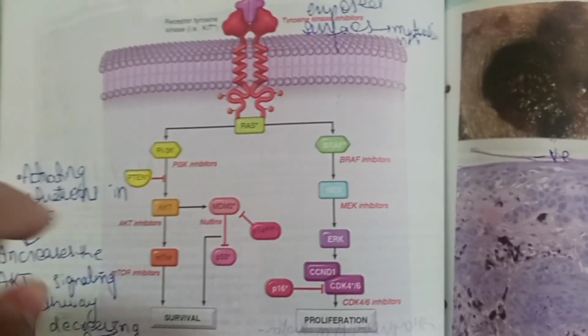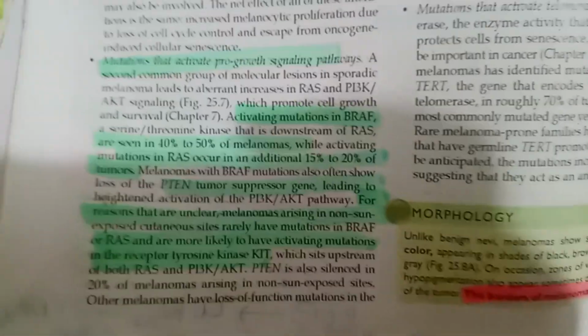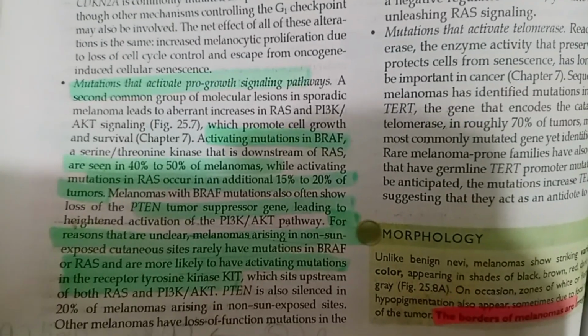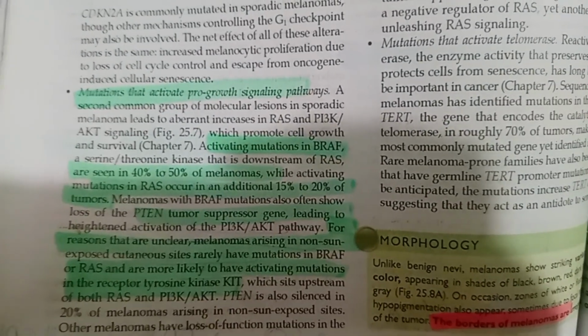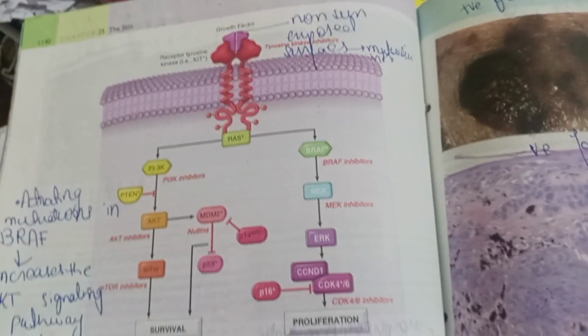This is all about the pathogenesis of melanoma. Here it is also written that the mutations in BRAF, RAS mutations, PTEN mutations, PI3K, AKT mutations, you have to remember all these pathways, as this can be asked in the SEQs.